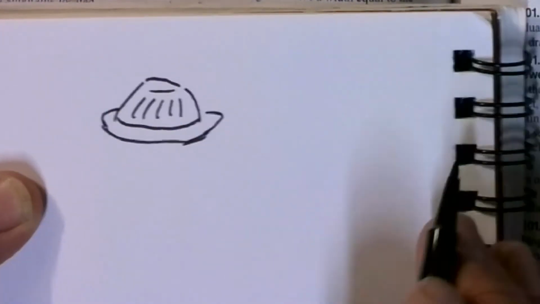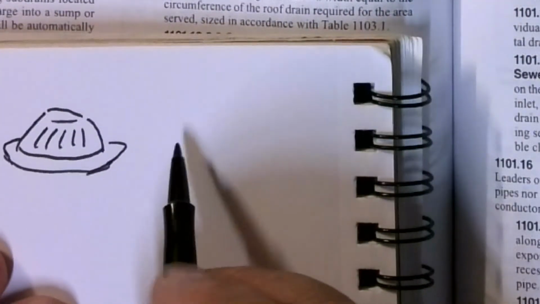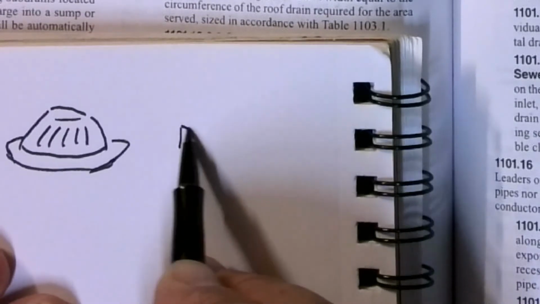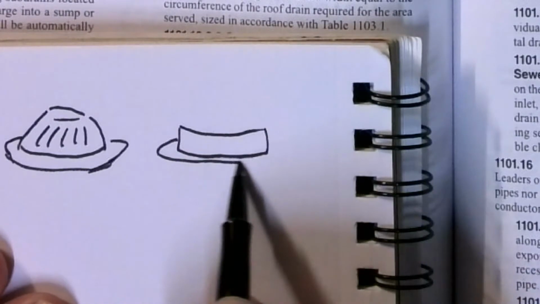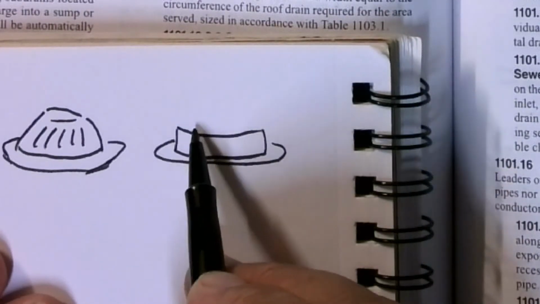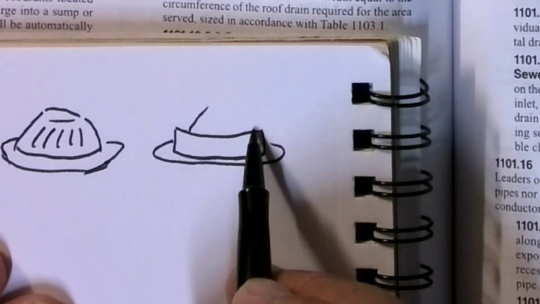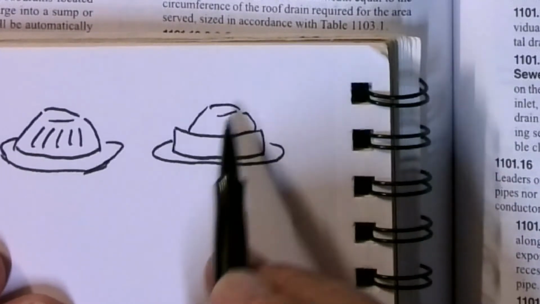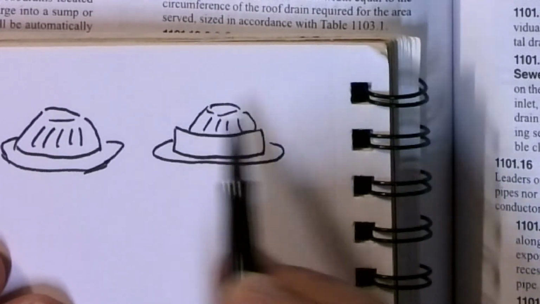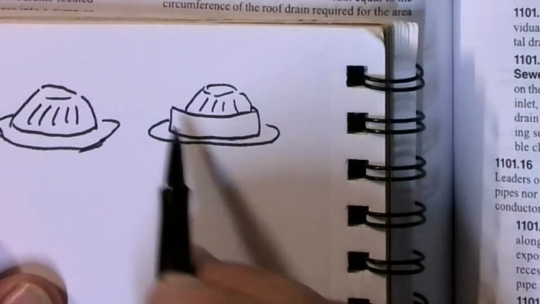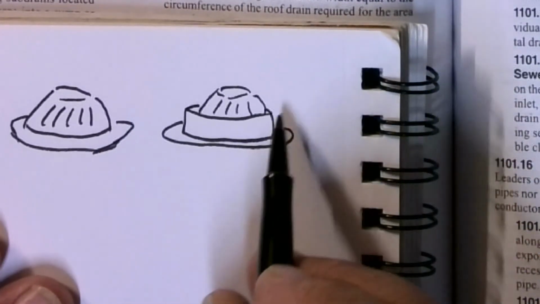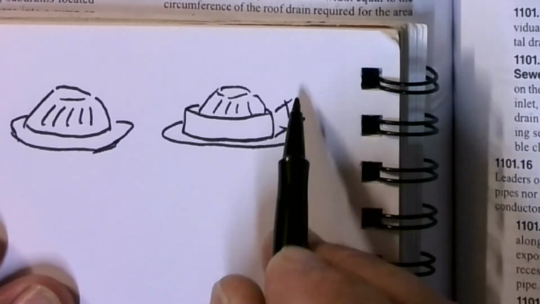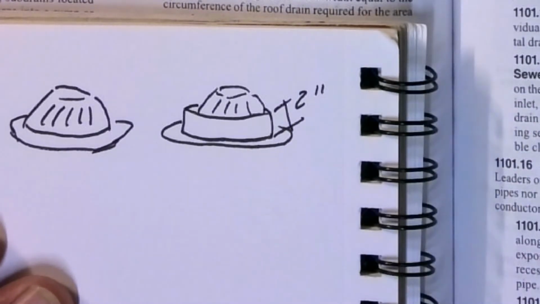The secondary one, which sits next to it, and we'll get into the distances in just a second, is going to be right here, okay? And it's going to look very similar to the actual roof drain itself, with the exception that it has this lip around it, and this lip is 2 inches high, and it goes all the way around.